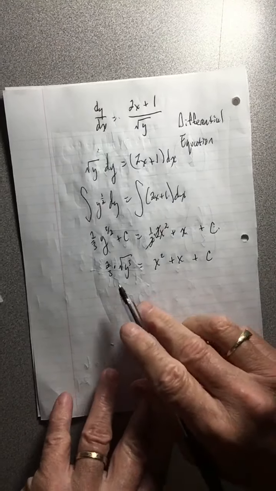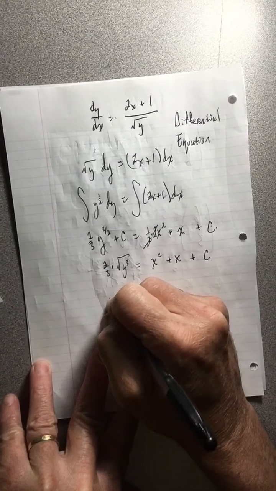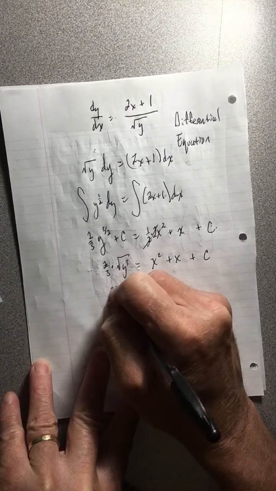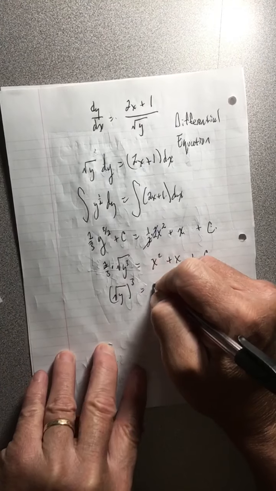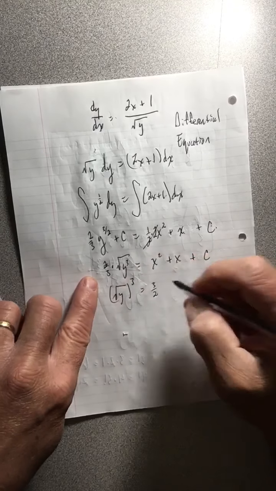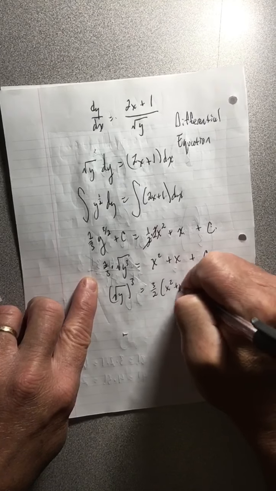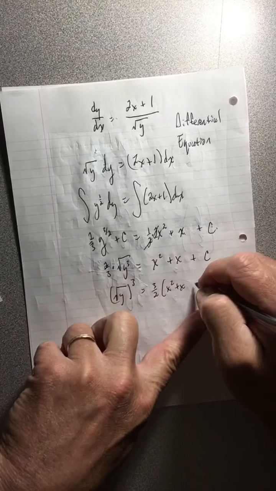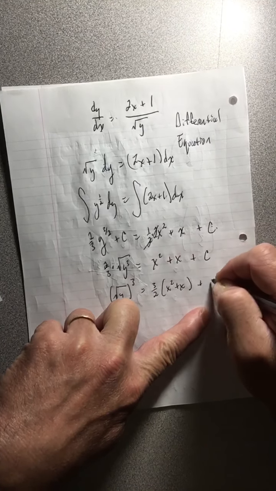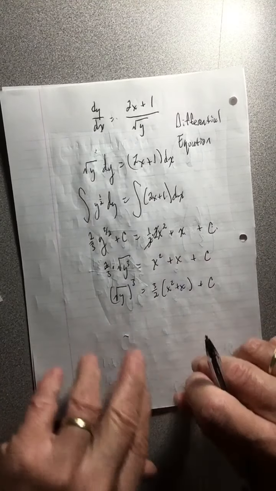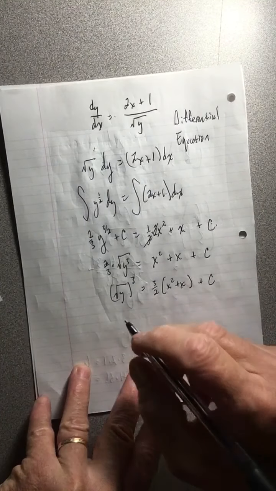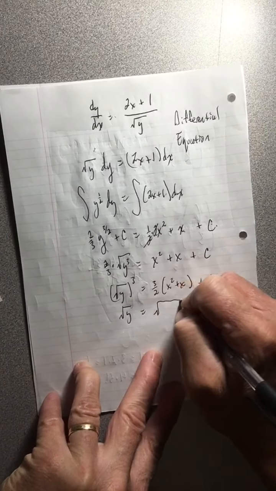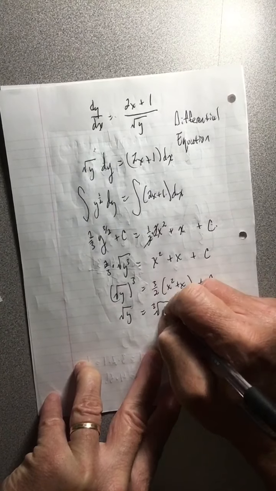Now I'm going to get rid of the 2/3 first. I'm also going to rewrite this as the square root of y being cubed. Then multiplying by 3/2 on both sides gives me x squared plus x, and the 3/2 is multiplied by all of these, including the c. But guess what? When you multiply 3/2 by a constant, you just get a constant. Okay, so now I'm going to take the cubed root of both sides. So I have the cubed root of all of this.